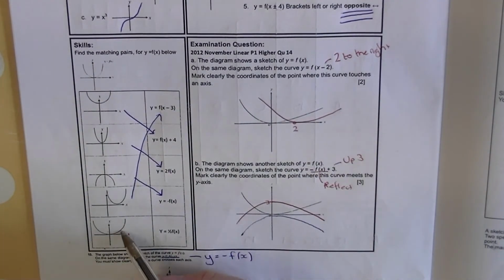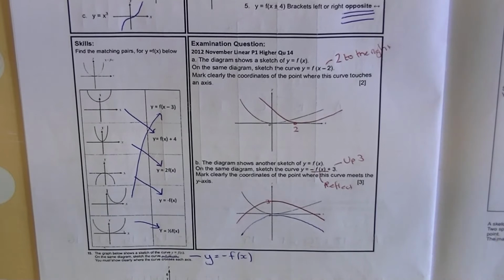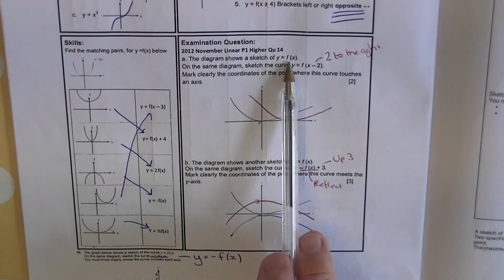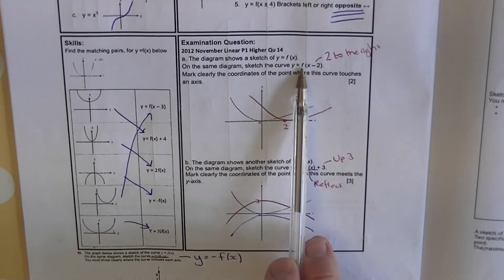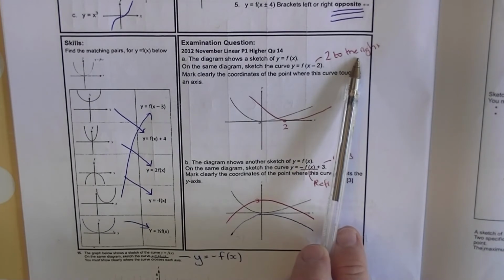And then the last one, rather than being steeper, is less steep or wider. So I'm looking for multiplied by a fraction. This one. Okay. The type of thing you might get in the exam is, we've drawn y equals f of x. Can you draw f of x minus 2? And you'd have to realise the minus 2 in the brackets means 2 to the right.